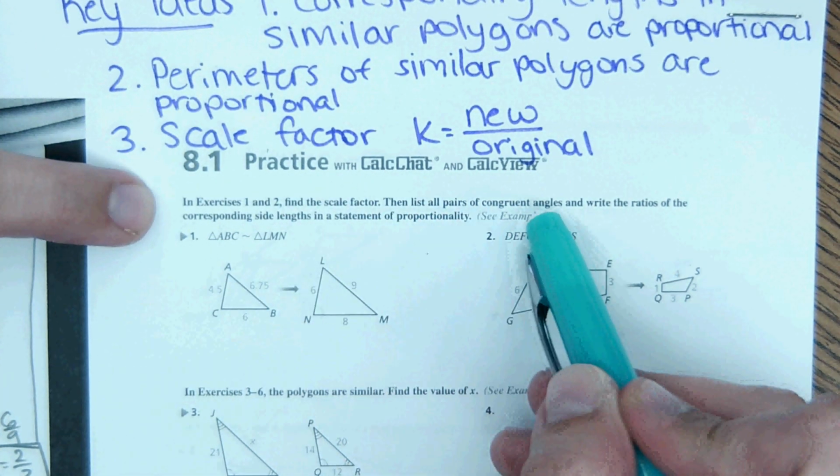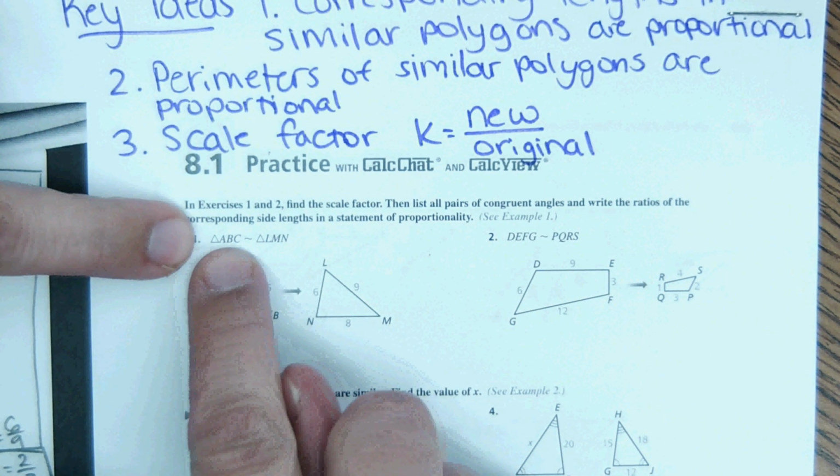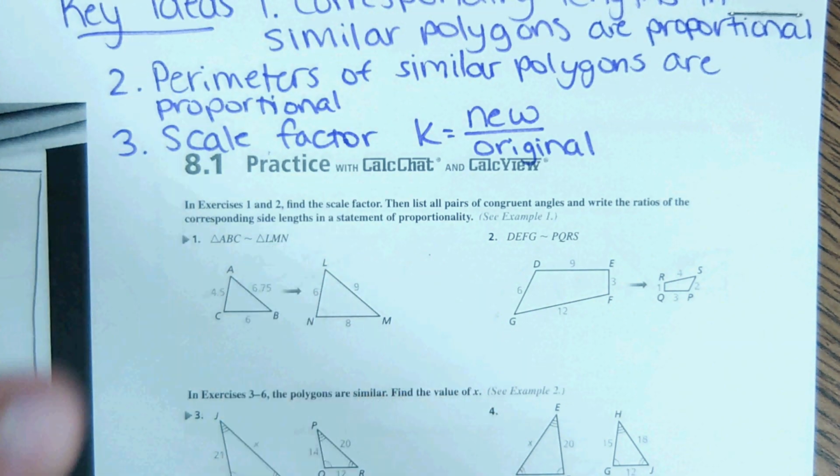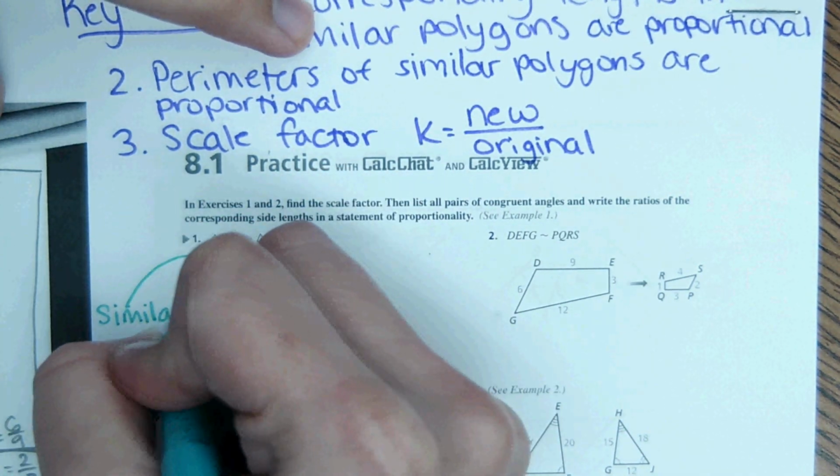And then for 1 and 2, the problem asks for a lot of things. Find the scale factor, list pairs of congruent angles, write ratios of corresponding side lengths. There's a lot, so I'm really going to slow it down and just take it one step at a time. You may have seen this actually in 7th or 8th grade. We'll see. Okay, so 1, it has this statement right here.